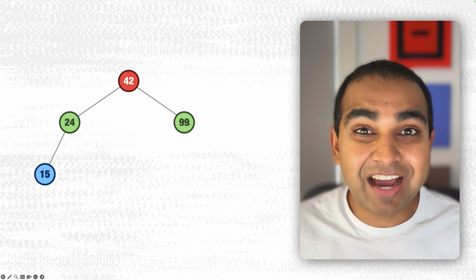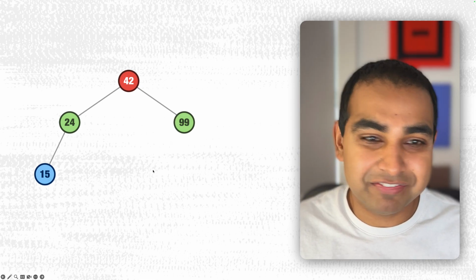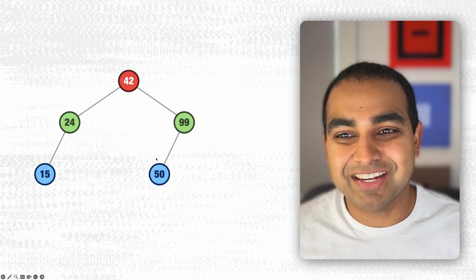Next, let's add the number 50. 50 is greater than 42, so we go right. 50 is not greater than 99, so it needs to go left. Again, there's no child here. 99 is a leaf node, so 50 now becomes the left child of 99.